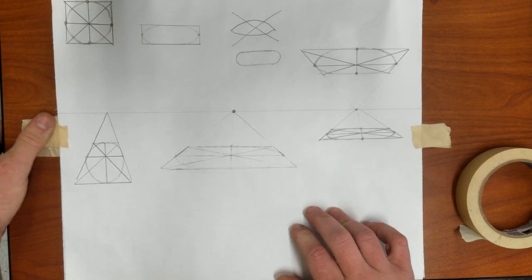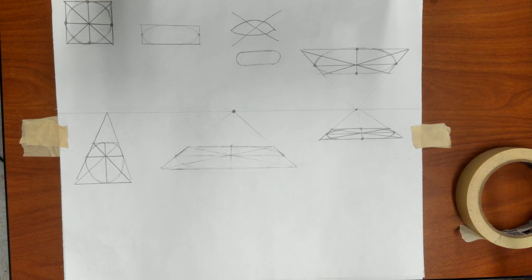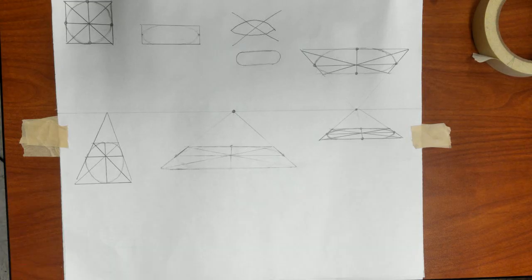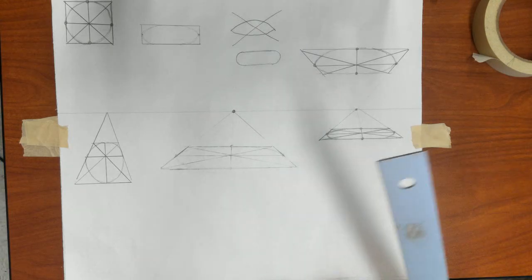Alright, so we've talked about drawing objects where they're kind of opaque, which means that you can't see through them. So that was kind of how I taught drawing one-point perspective objects. I want to quickly show you guys what it looks like when you draw an object translucently or transparently.